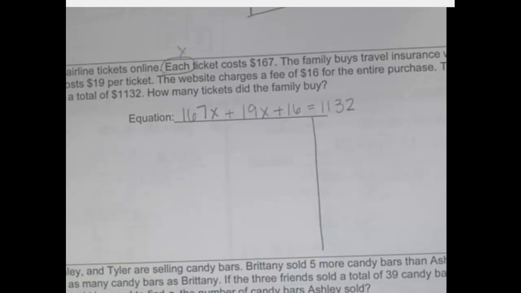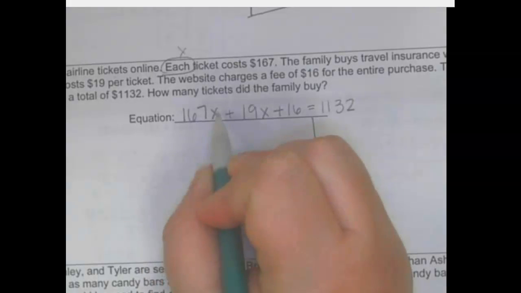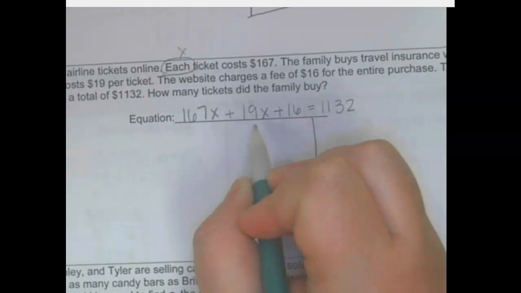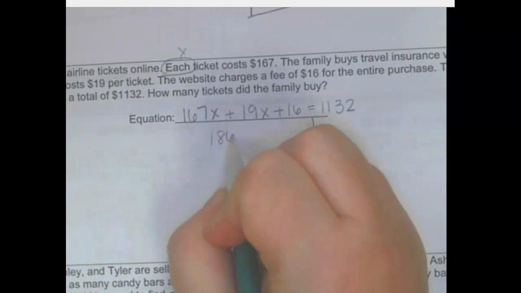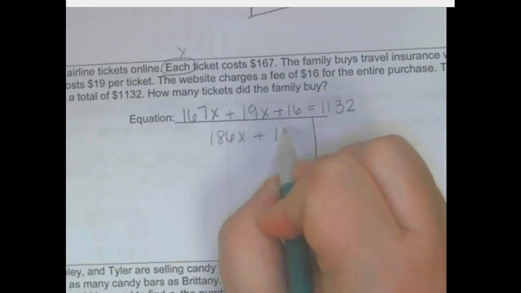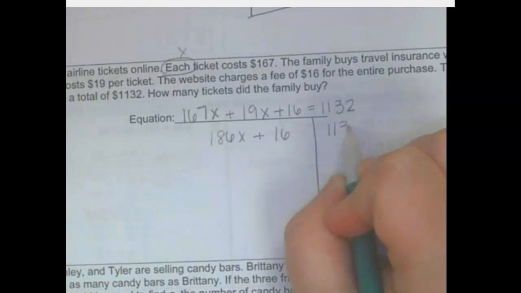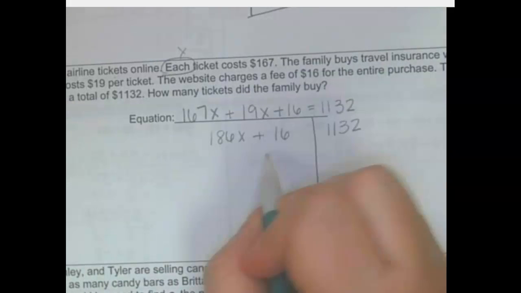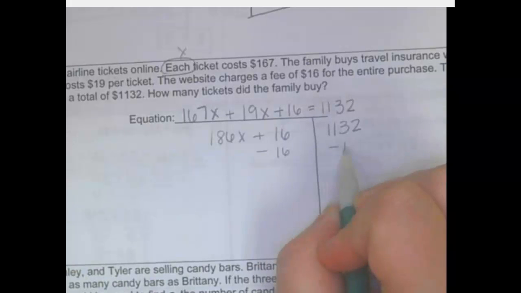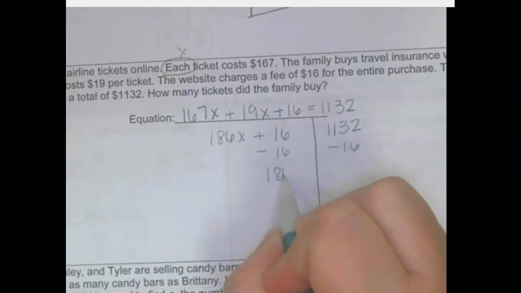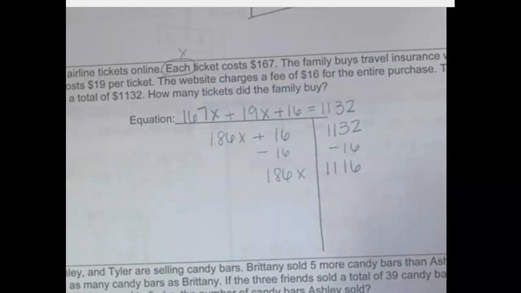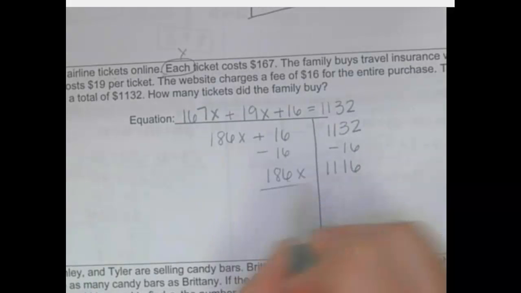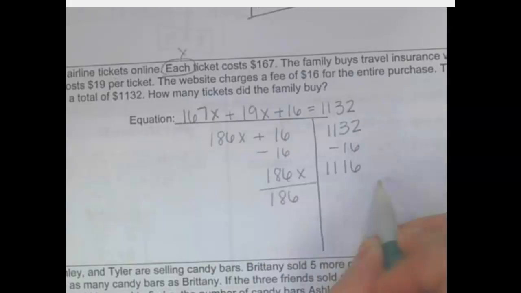Alright, can we go ahead and look at this one? Alright, so I'm going to combine my like terms, 167x plus 19x, and I get 186x. Bring down what I didn't get to use. Subtract 16 from both sides. Divide both sides by 186.